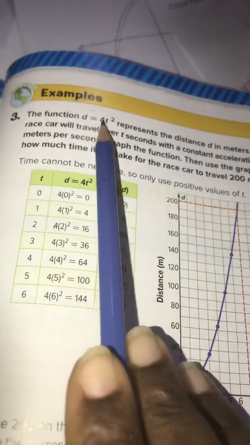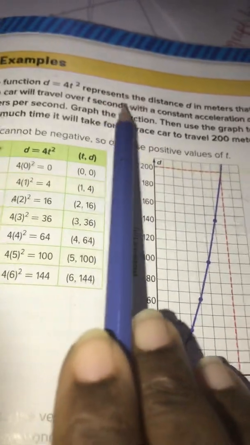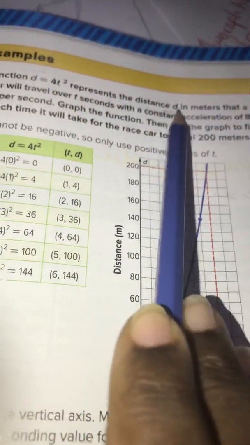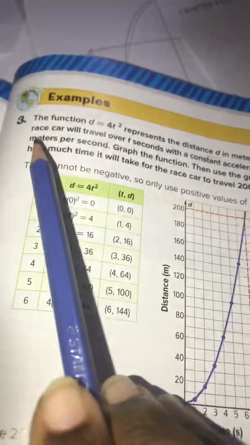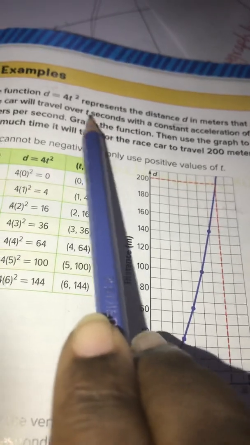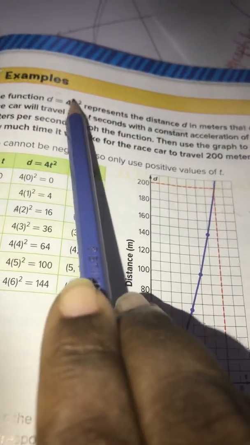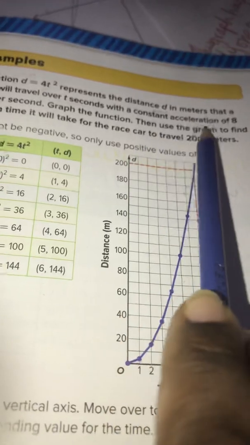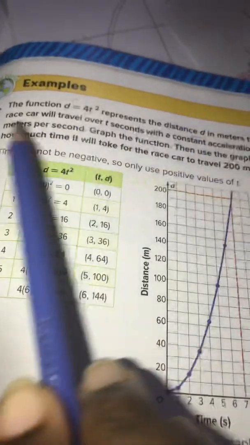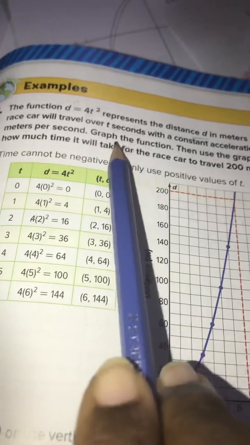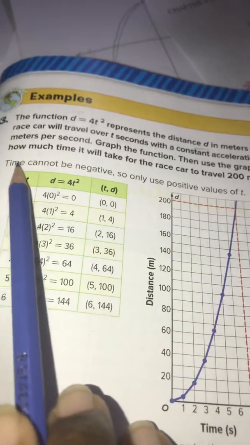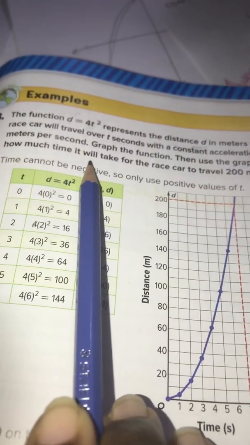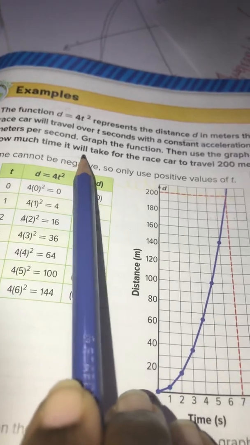The function d is equal to 4t squared. It represents the distance d in meters. So d is on my y-axis. That a race car will travel over t seconds. So t is my x-axis, with a constant acceleration of 8 meters per second. Graph the function. Then use the graph to find how much time it will take for the race car to travel 200 meters.